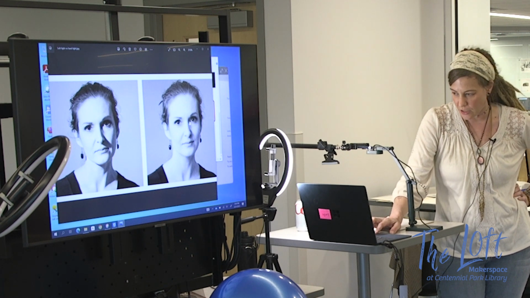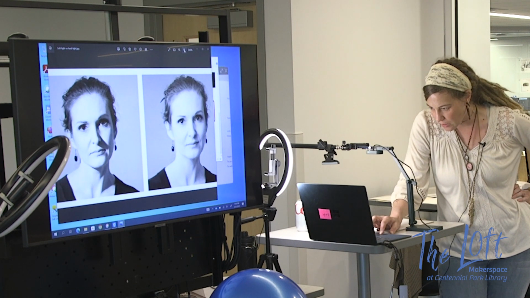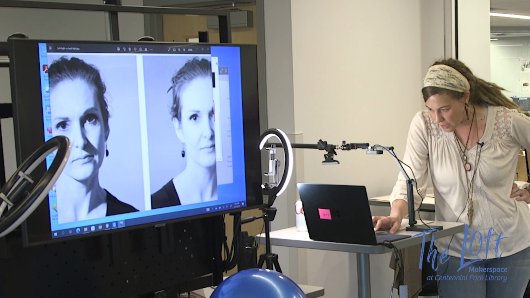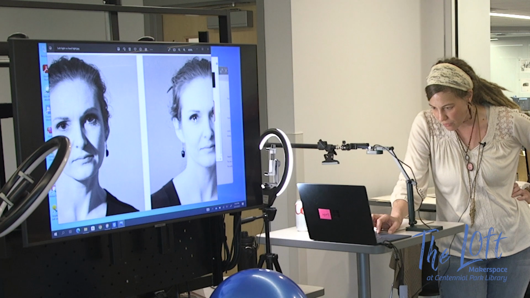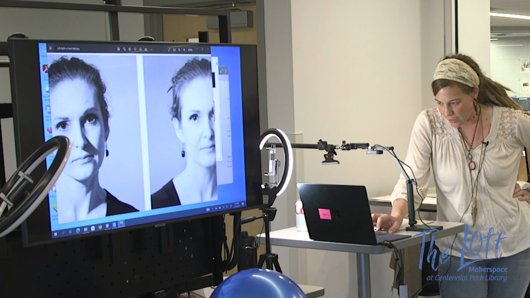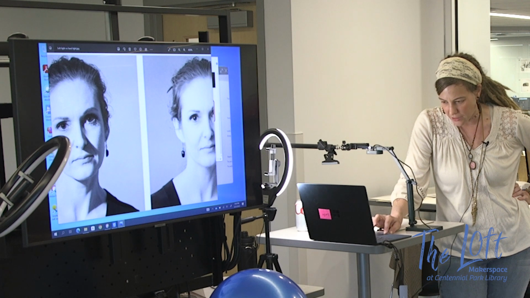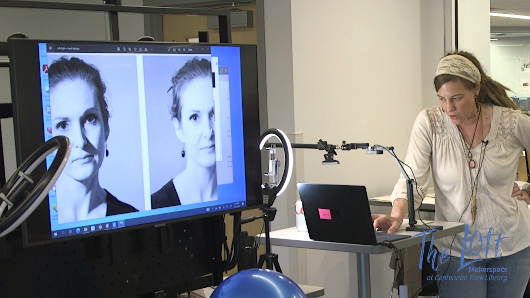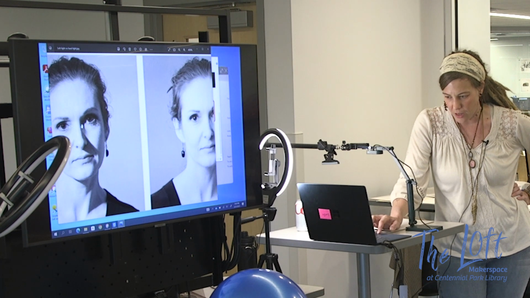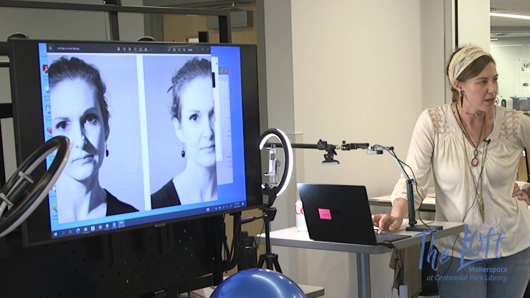In this picture, I don't know if we can zoom in a little bit more, you can see there's a little bit more differentiation in the tones. Like there's a little bit of light gray over here that you can't see over here. If you look at her nose, there's lots of lighter shades of gray on the side here, and there's just almost black on this side.